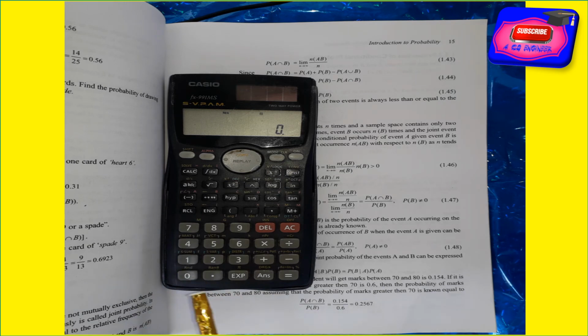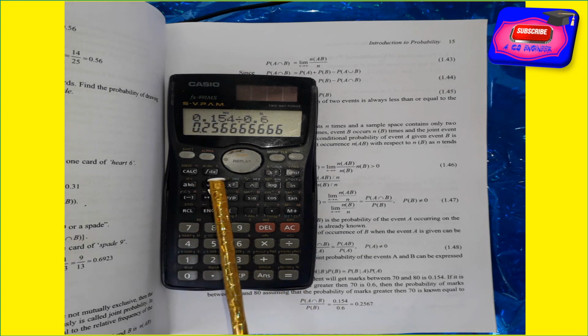Now we have to use the calculator: 0.154 divided by 0.6. The value is 0.2567. This is the value of P of A intersection B by P of B. This is about joint probability and conditional probability.